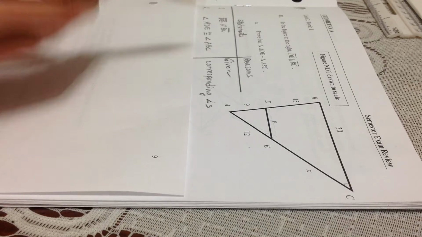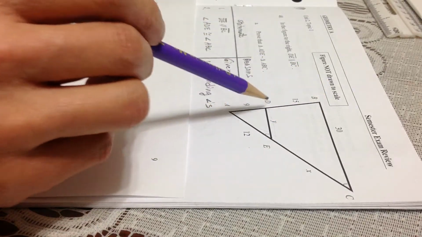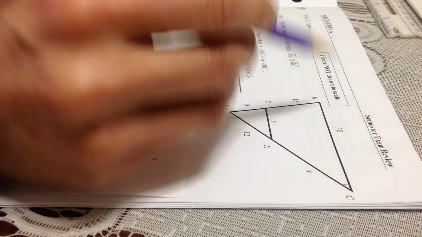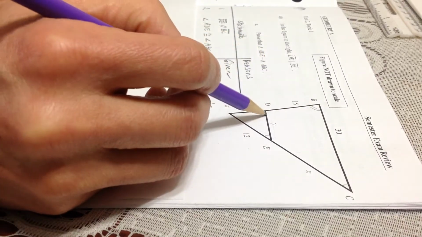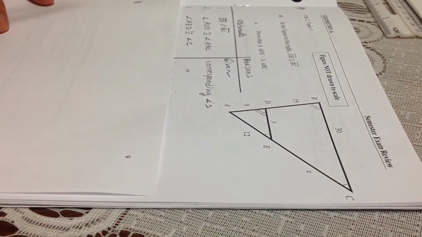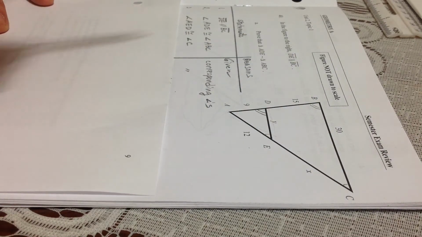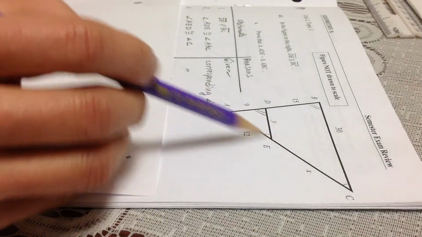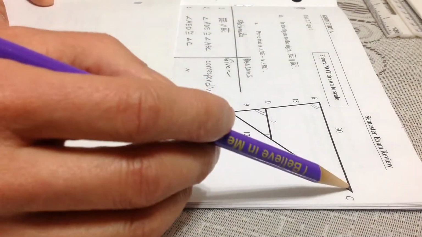ADE, ABC, right? So these two are congruent. Corresponding angles, okay? Then AED and C, they're congruent.